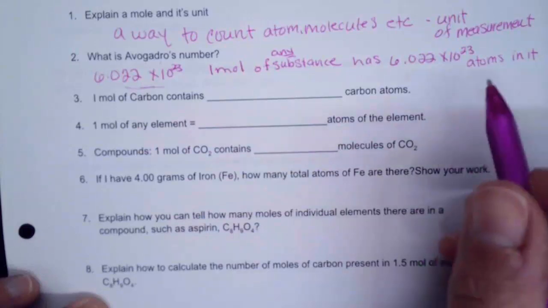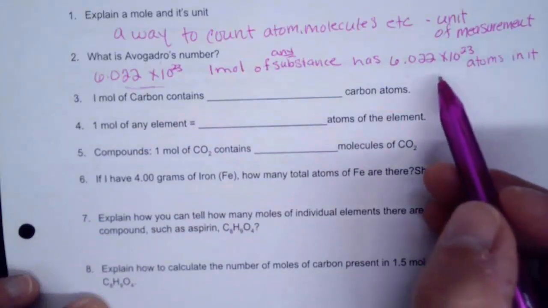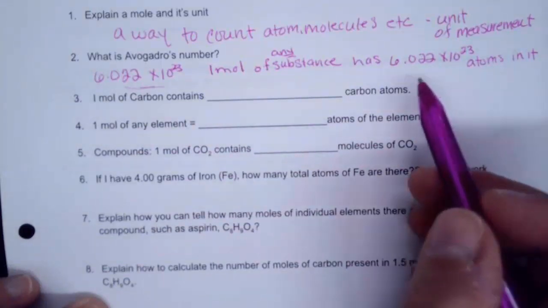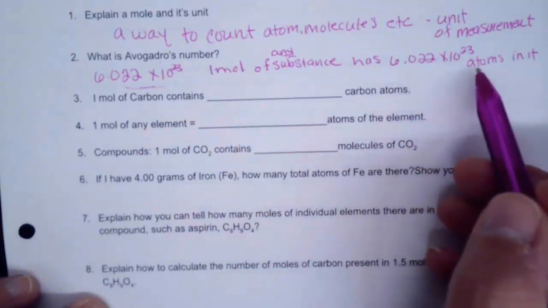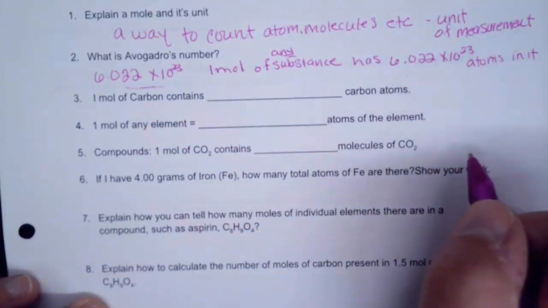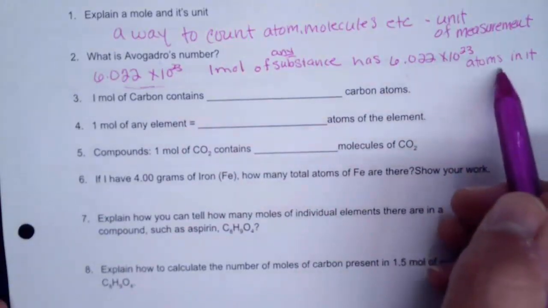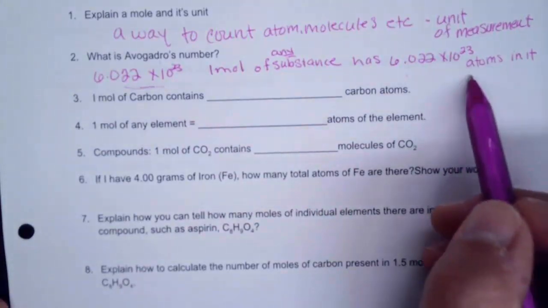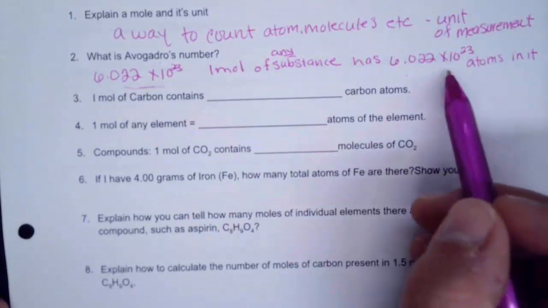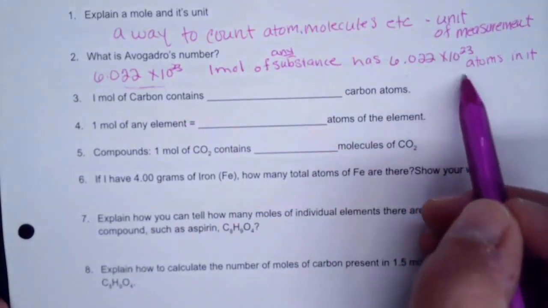If I want to know how many atoms are in nitrogen, there's 6.022 times 10 to the 23rd atoms. So Avogadro's number gives us a benchmark or a starting point to understand how many atoms are in a substance. Later in this chapter, we're going to convert this number into a measurable weight, into grams.